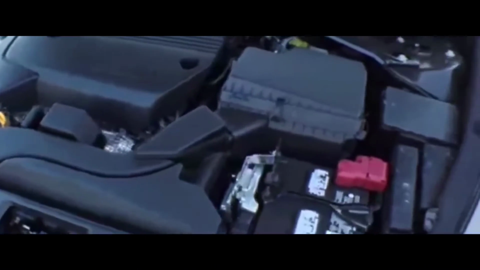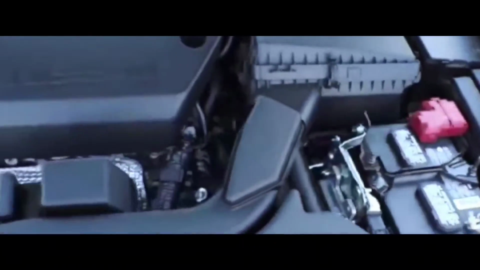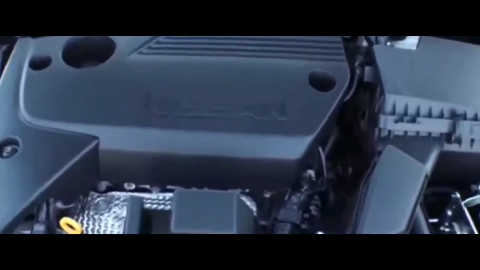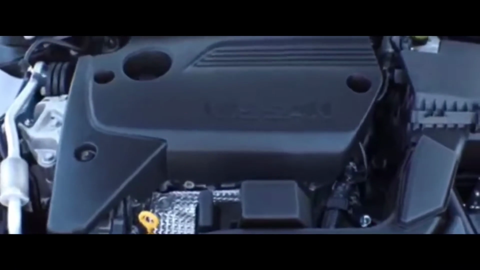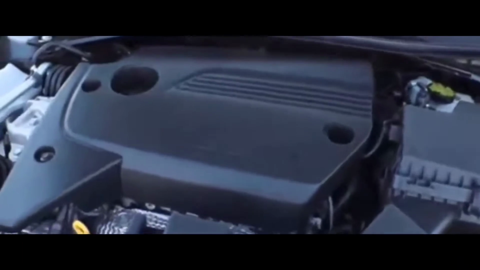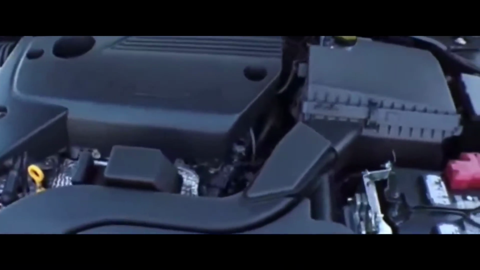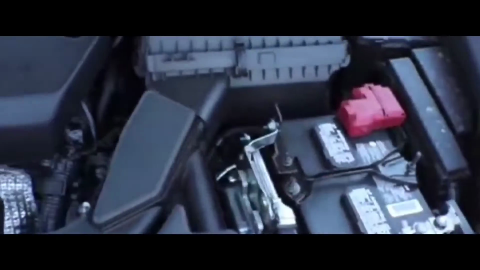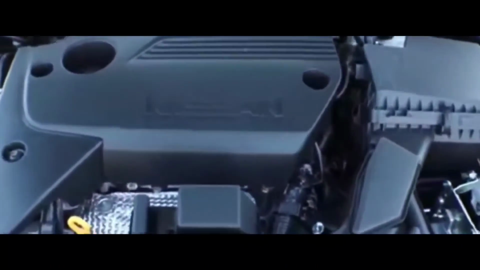Obviously, the easiest and most obvious way to know whether it's VVT that's the issue is, if there's an issue with your VVT switch or solenoid, the check engine light is going to come on.